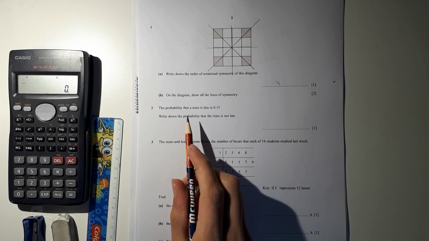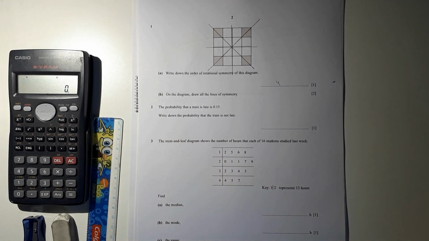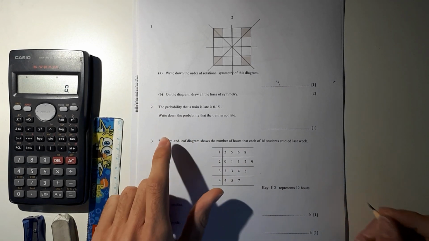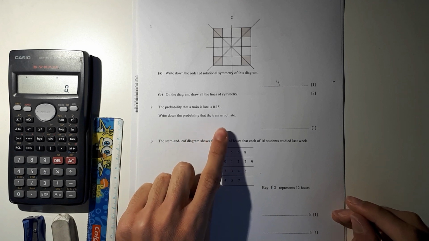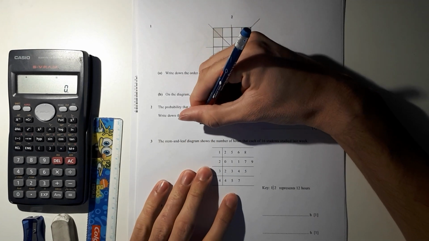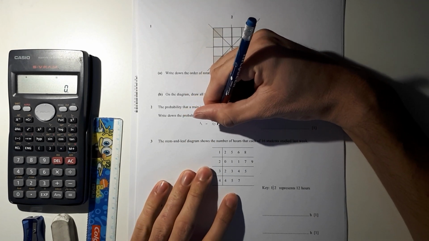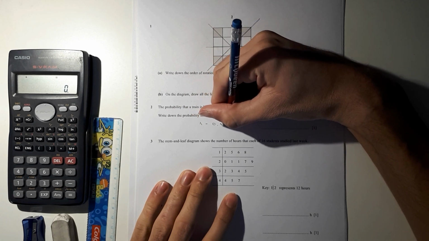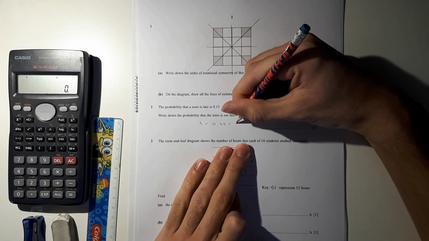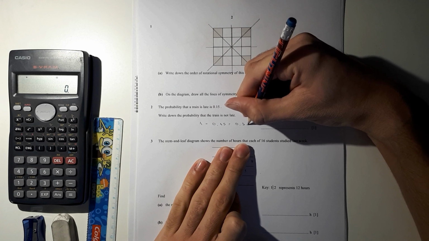Now, the probability that a train is late is 0.15. Write down the probability that the train is not late. Here we only have to do 1 minus 0.15 and we get 0.85.